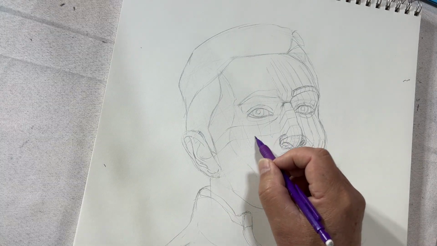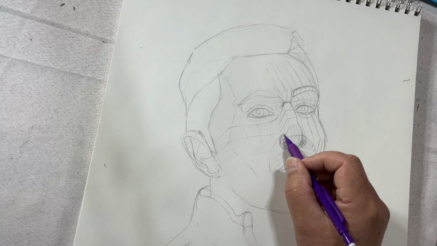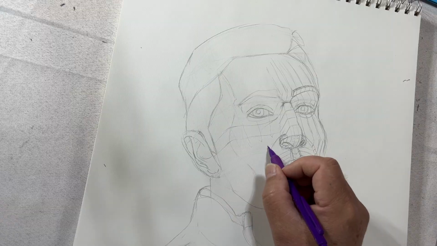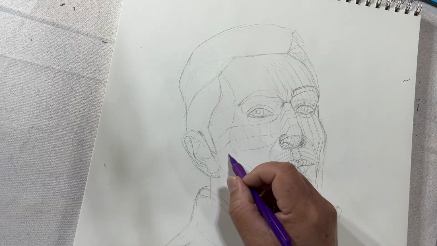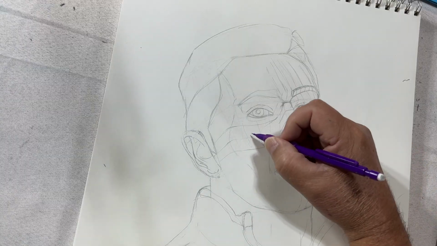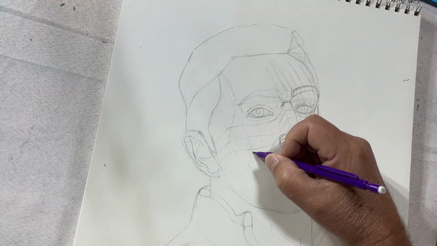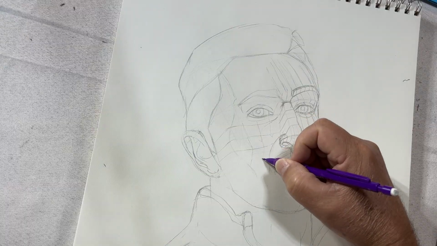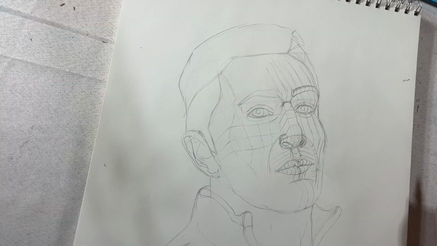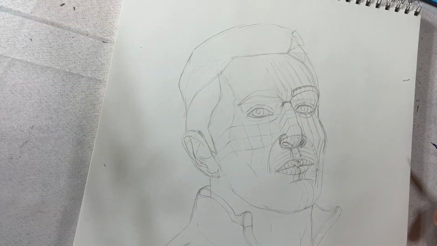And the lines don't have to match up. It's helpful if they do, but it's not necessary. Okay, you just got to know that this is going this way, then here goes this way. And you also got to know that this is going this way, and then when it comes this way, it drops. And you just do that until the whole thing is mapped.